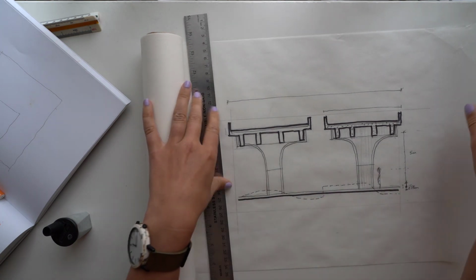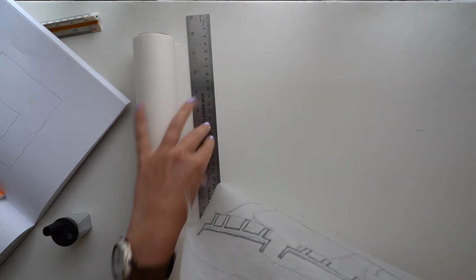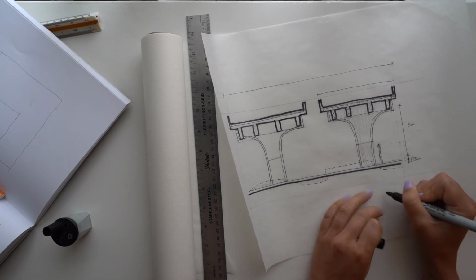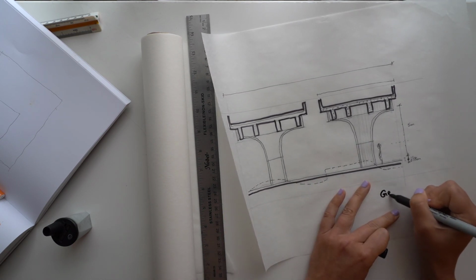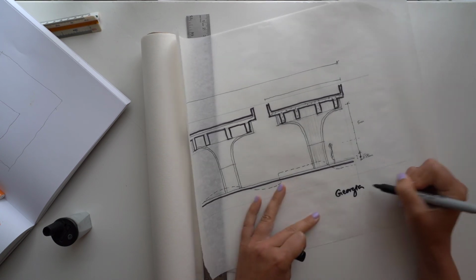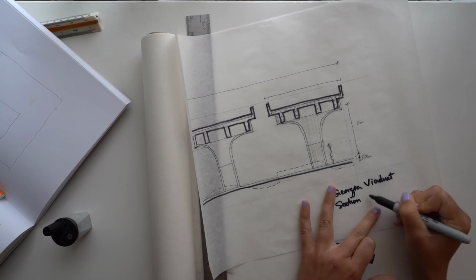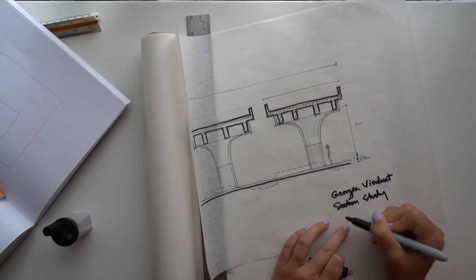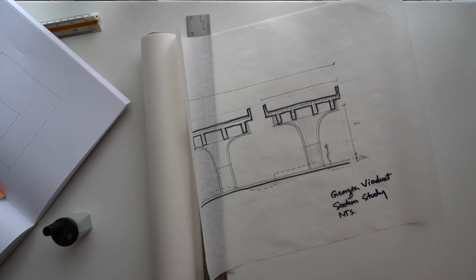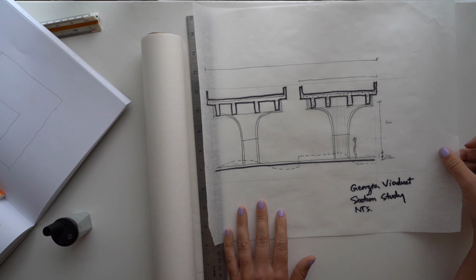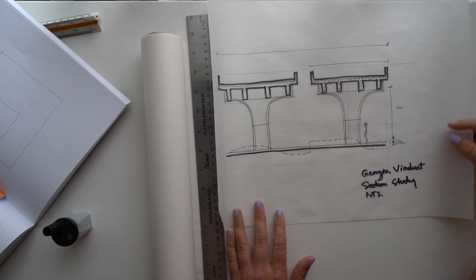Okay, so I'm just going to tear that one off. You should also label these, so I'm just going to call this Georgia Viaduct section study. Not to scale. And yes, it's important to note that on your drawings if you are not scaling them. Not so much for your academic projects, but in the future, you don't want your client to think, oh, now I can go build this viaduct.